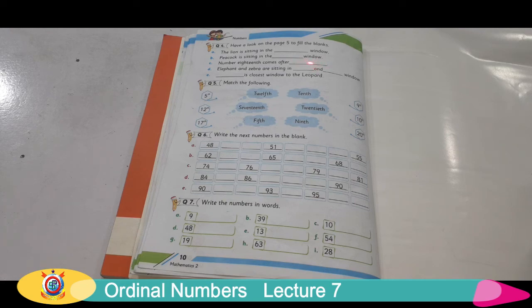Seventeenth, 17th. D part. Elephant and zebra are sitting in 11th and 20th window. Eleventh, 11th and 20th. Twentieth, 20th window. E. Monkey is the closest window to the leopard. Monkey.